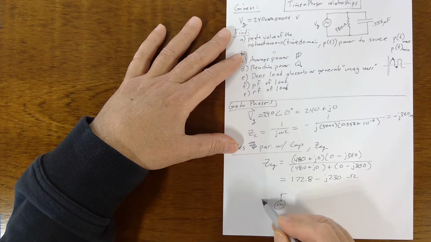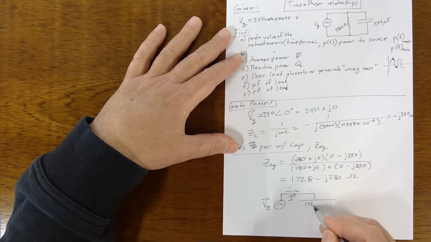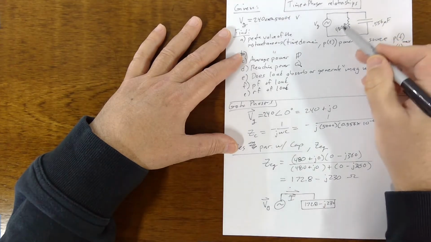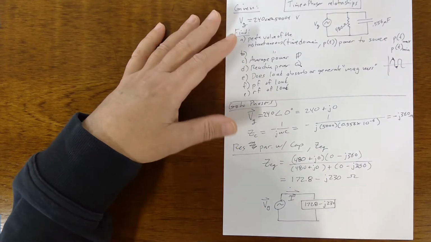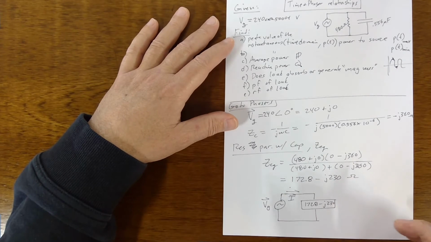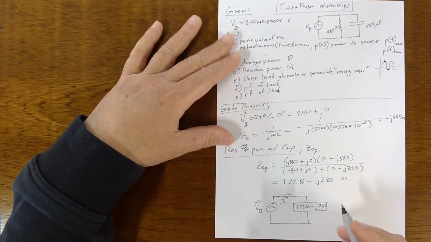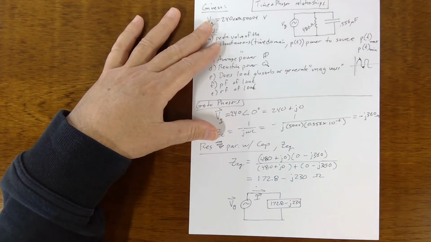So this is V_G phasor. There's I phasor going that way through an impedance load of 172.8 minus J230. Just abstract these two elements as a box with this impedance, just to redraw it so we don't have too many things in our head here. Just have a simpler circuit. So we can do Ohm's law now.